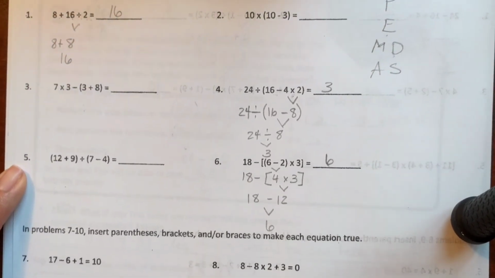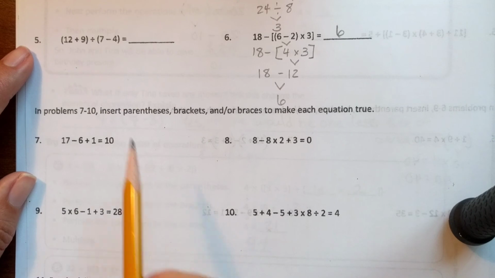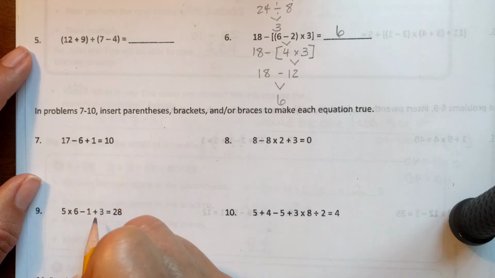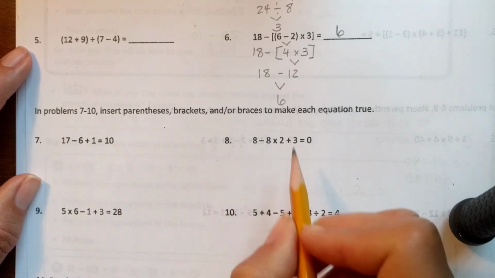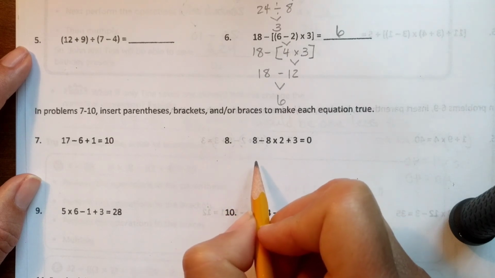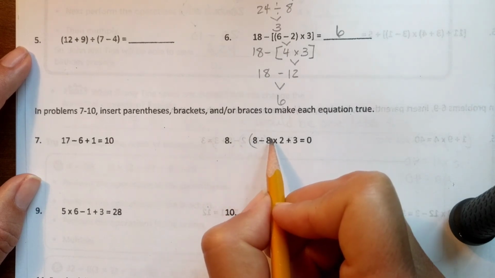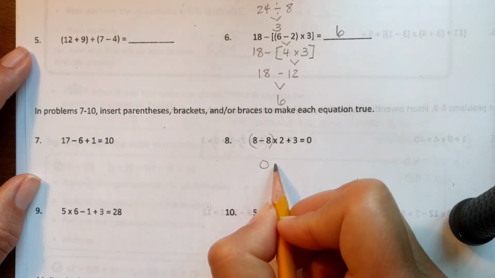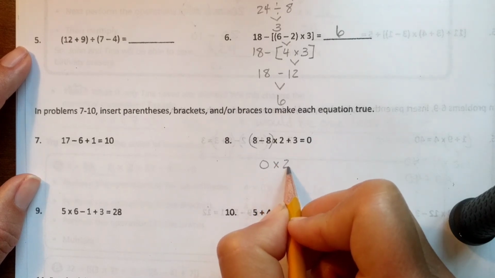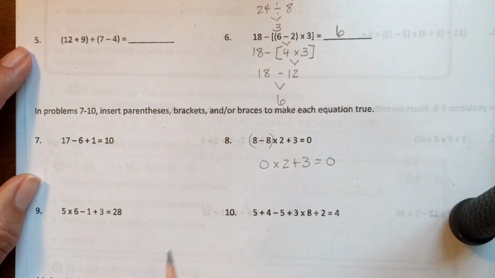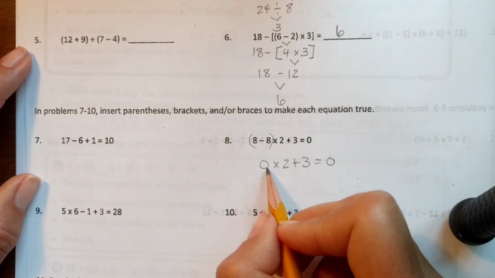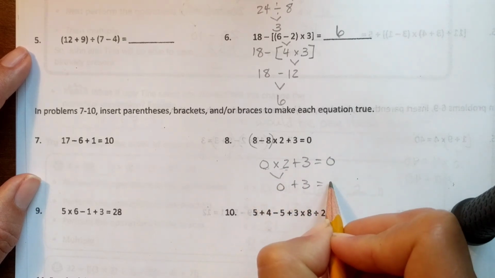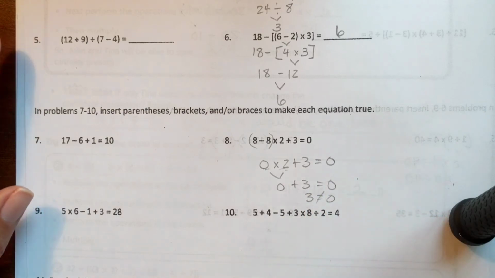In problems 7 through 10, insert parentheses, brackets, and or braces to make each equation true. So, let's start with this one. Let's try just a pair of parentheses there. So 8 minus 8 is 0 times 2 plus 3 equals 0. I do multiplication next. So 0 times 2 is 0 plus 3 equals 0. 3 equals 0. Nope, that one did not work.